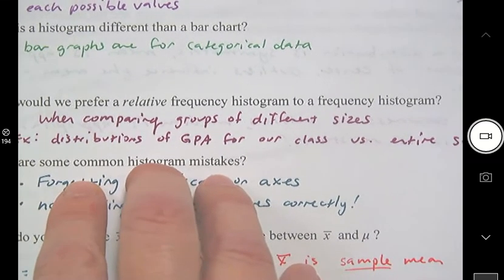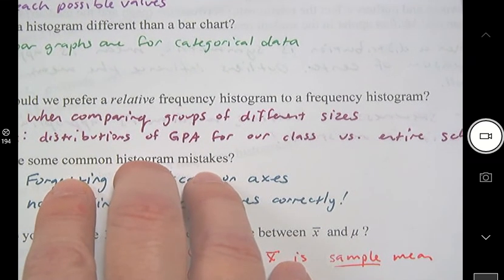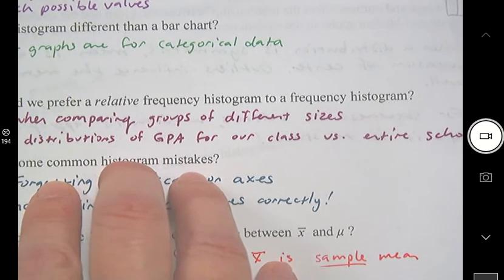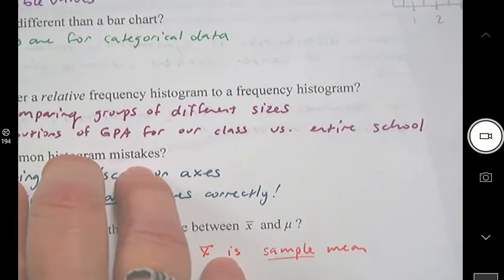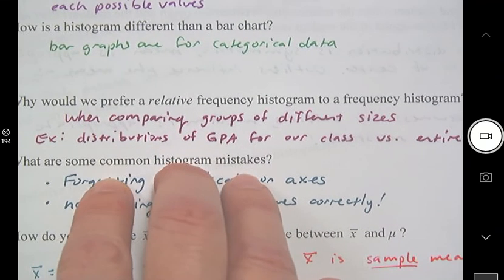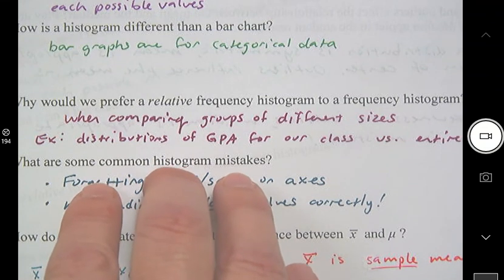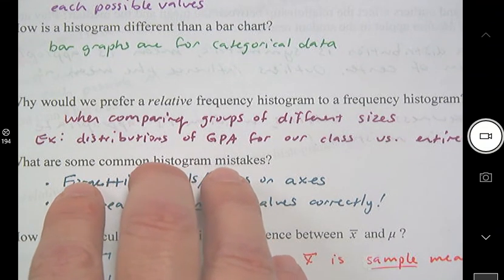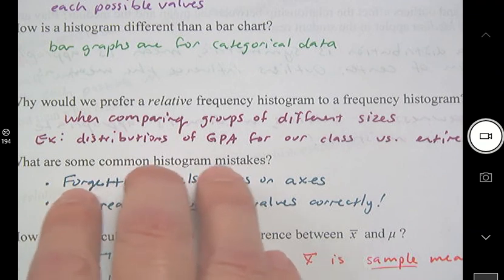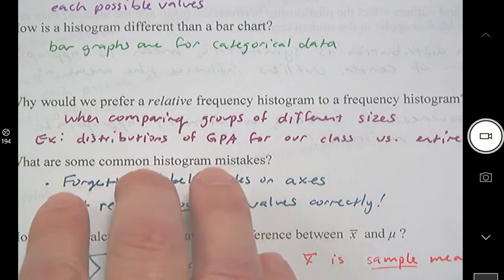An example would be if I wanted to look at the distribution of GPA for our class, just us in here, versus the entire school, and I wanted to compare those distributions, I would want to look at percentages, part of whole, proportions, not just how many of you in here have an A, how many of you in here have a B, not the frequency.